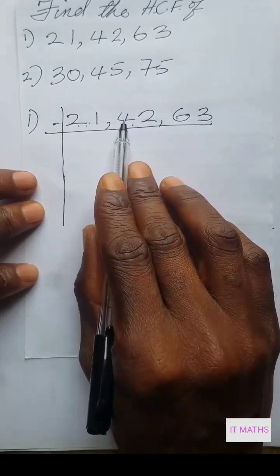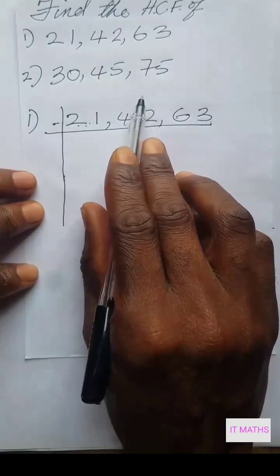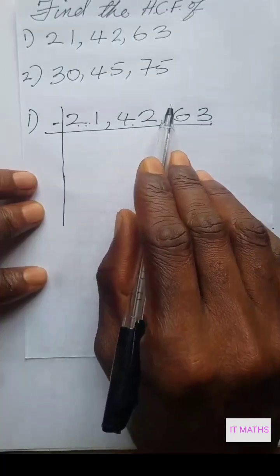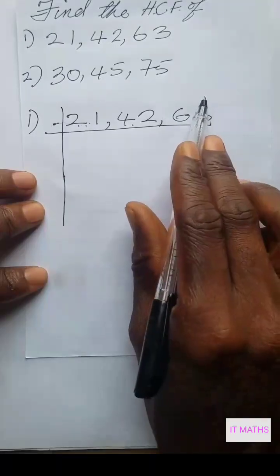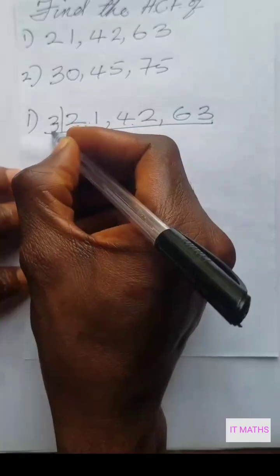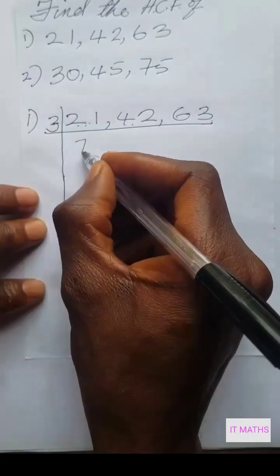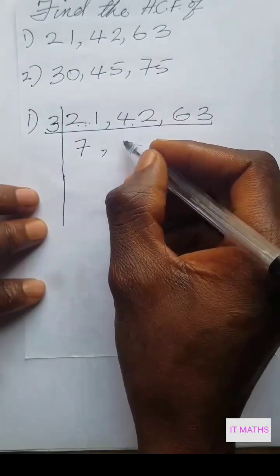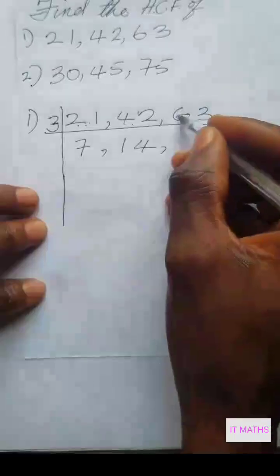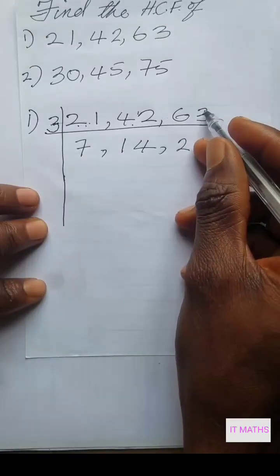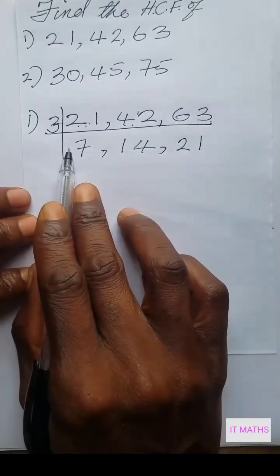3 into 4 is 1. 1 will remain. I put the 1 here. 3 into 12 is 4. Wow, it could go, no remainder, so it goes. 3 into 6 is 2. 3 into 3 is 1. Wow, we found our prime factor, 3. So like we said, 3 into 21, 7. 3 into 4, 1, remainder 1. 3 into 12, 4, that's 14. 3 into 6, 2. 3 into 3, 1. Okay, we are done with that.